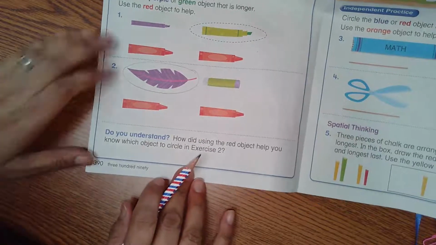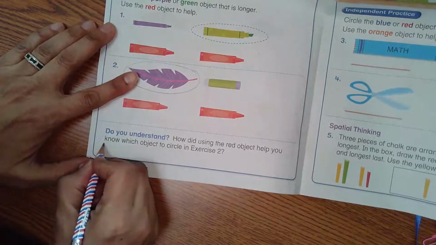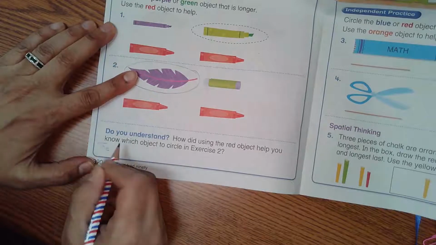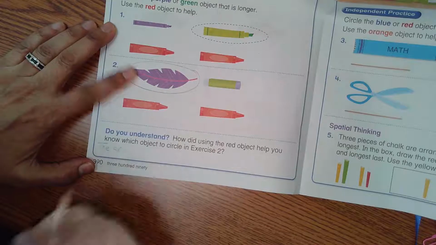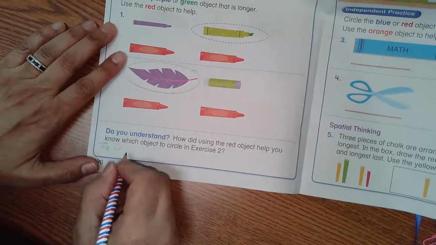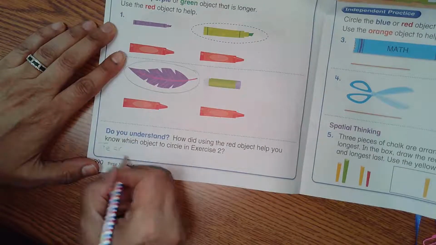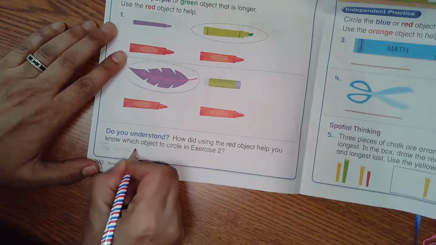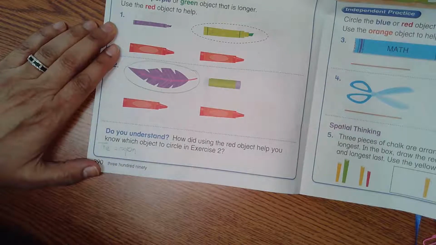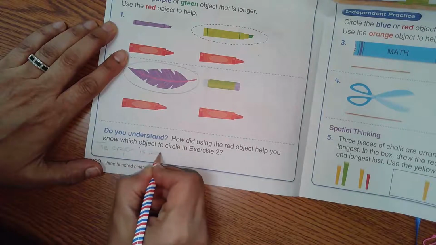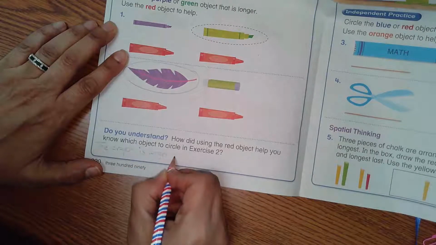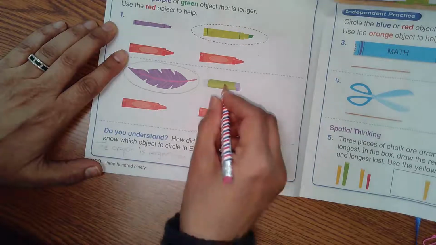So let's write down the crayon. Which one are we gonna do? Yes, all right, this one. So let's write the crayon is longer than the glue sticks.